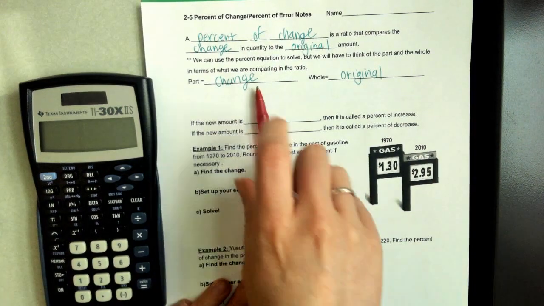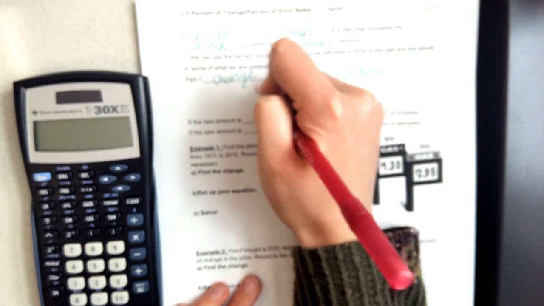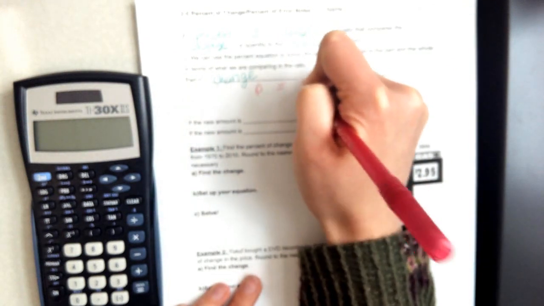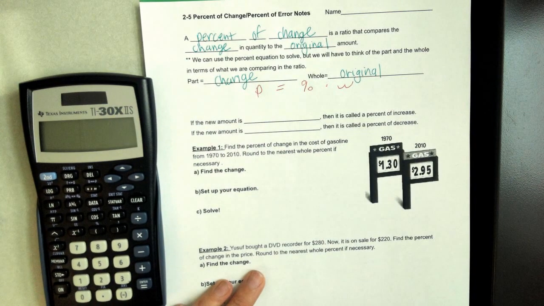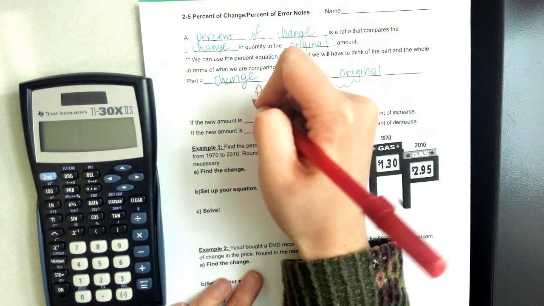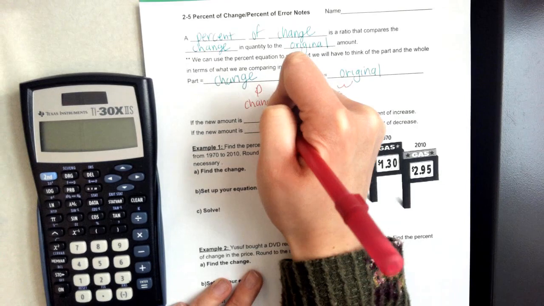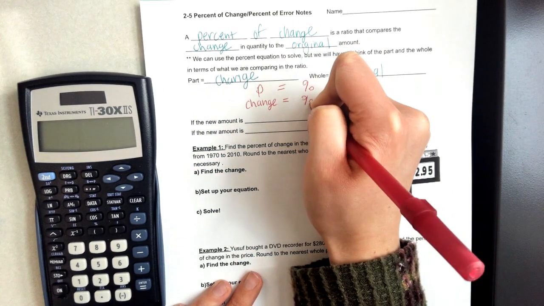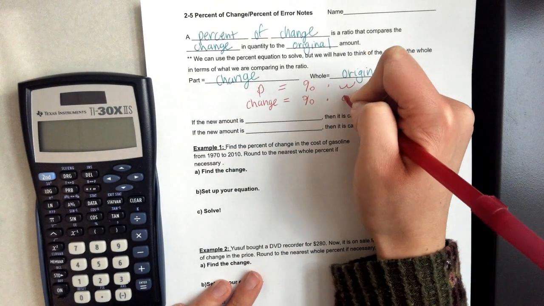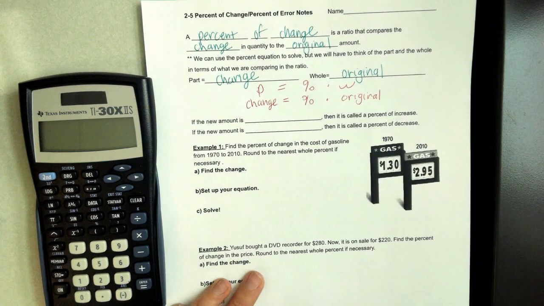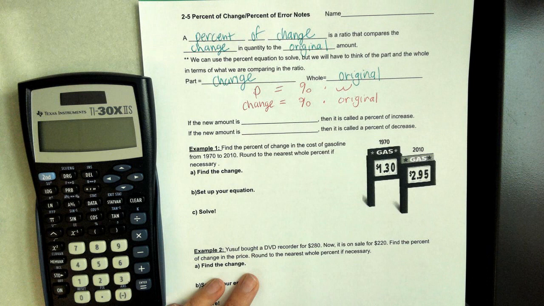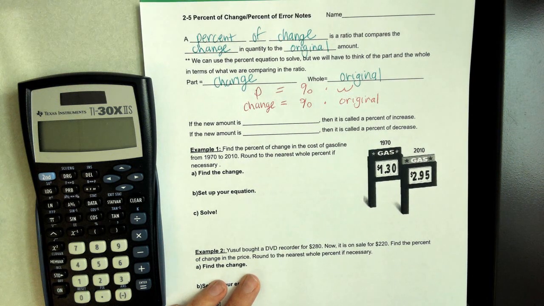Typically when we look at part equals percent times whole, that's what it is, part equals percent times whole. Today it's going to be like our change equals our percent of change times the original. So we're still using that equation, it's just we're thinking of the part today as how it's changed.